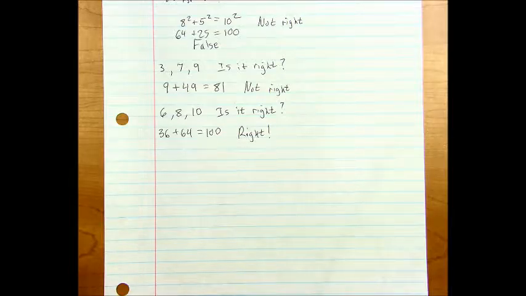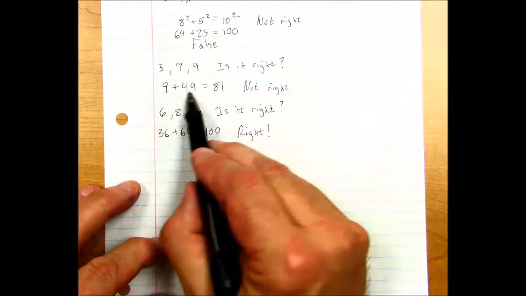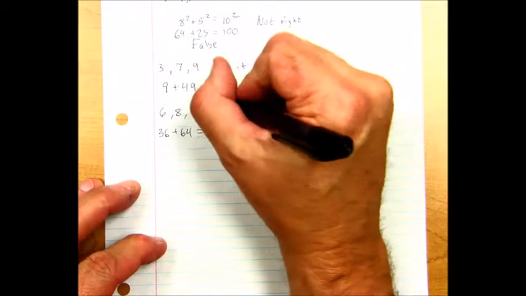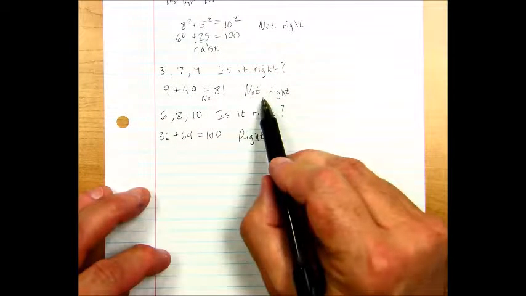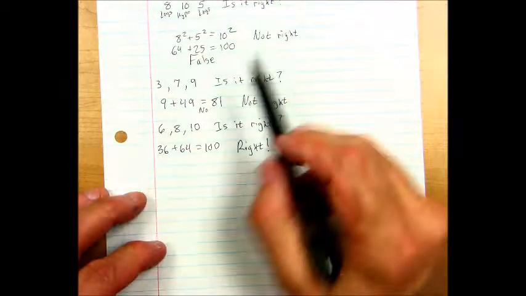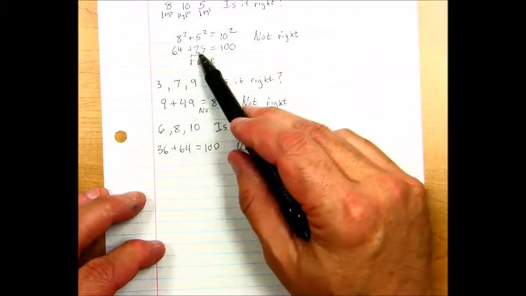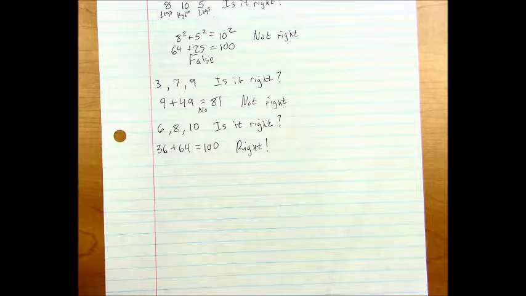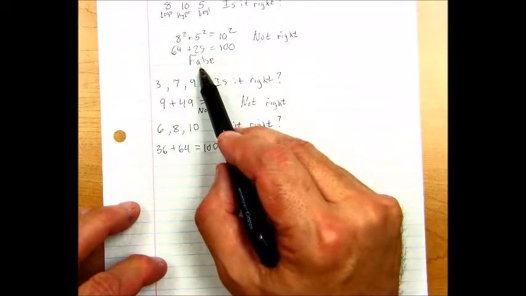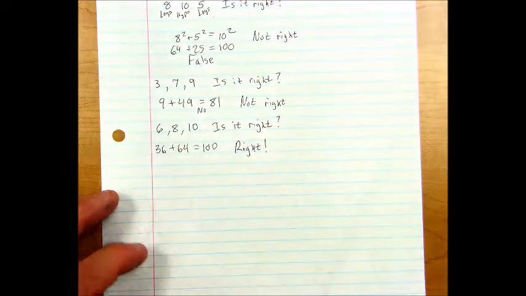Does 9 plus 49 equal 81? No. So it's not a right triangle. That's not a right triangle either. 64 plus 25 is not 100. It's 89. I said it was false. It's not true. So it's not a right triangle.